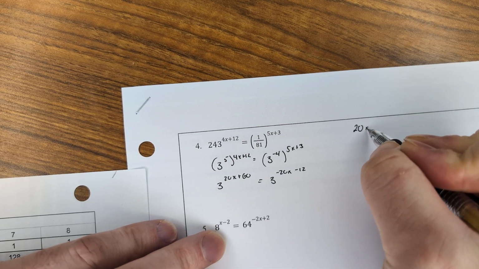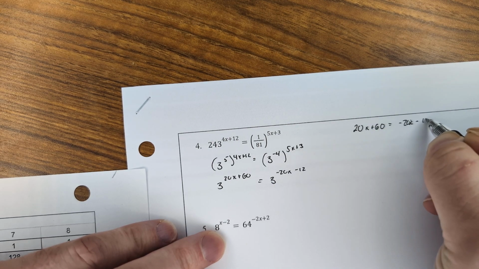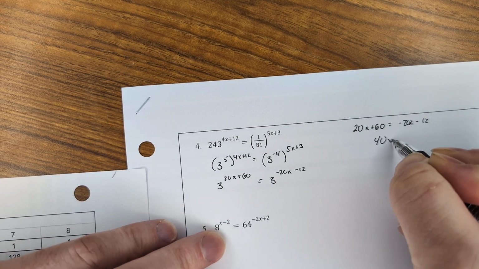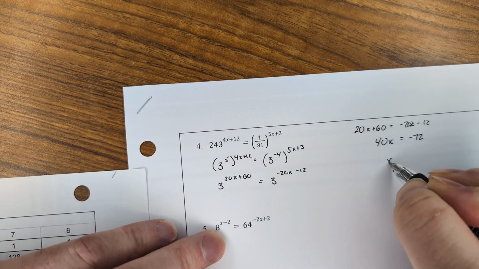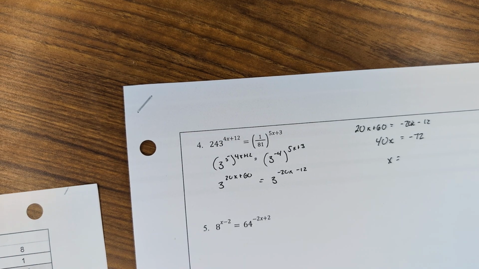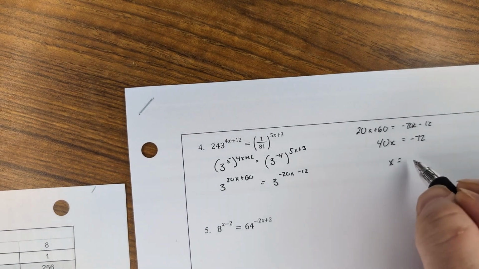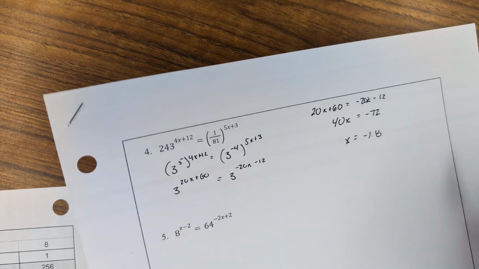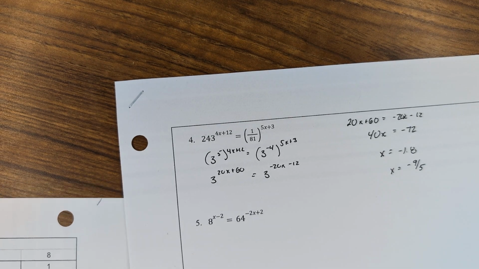So our exponents can be set equal to each other. Oops, 20x minus 12. If I bring the x's to the left, it gives me 40x. Send the numbers to the right, negative 72, and then do my division. Negative 72 divided by 40 is negative 1.8, or if you want the fraction, that is negative 9/5.